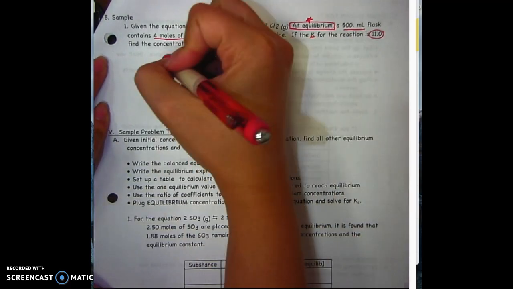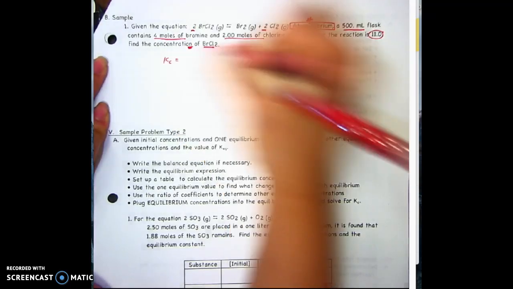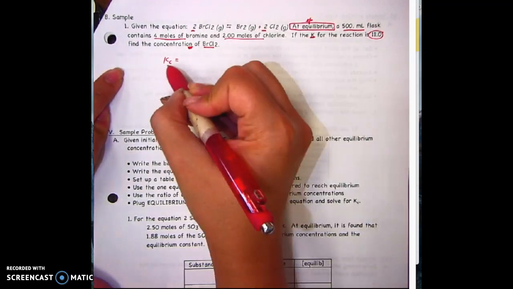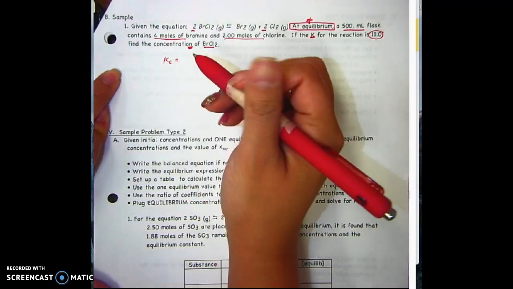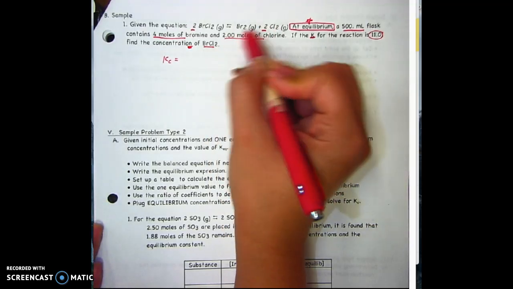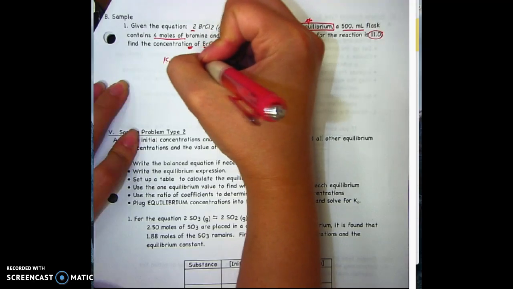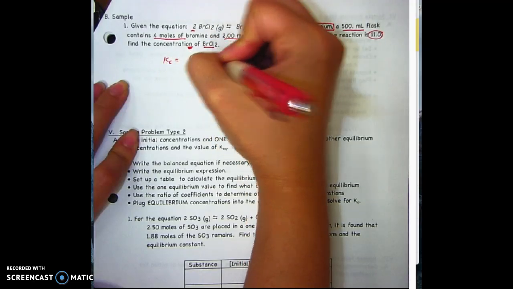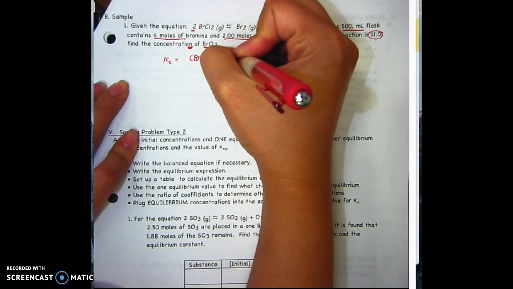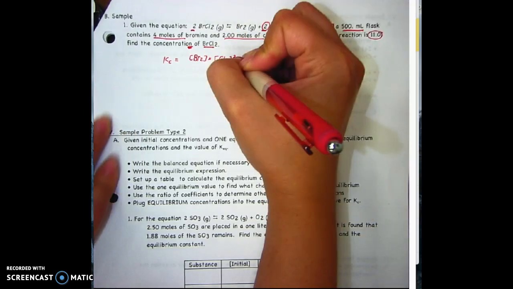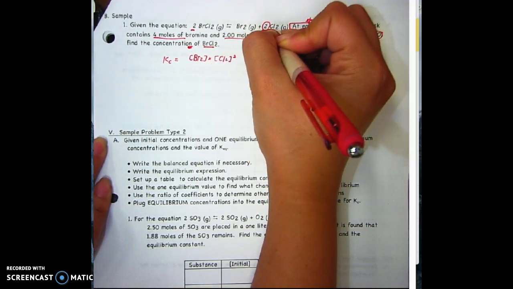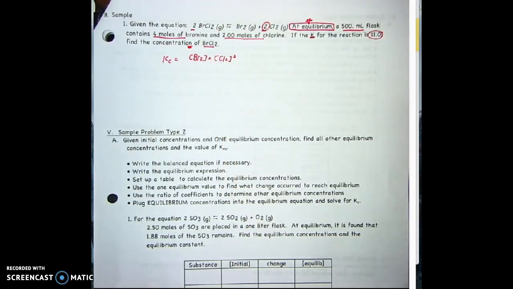We know that our equilibrium expression, Kc, everything is at equilibrium, which is why I'm using K. It's the products divided by the reactants, so we have bromine times chlorine, and I put the 2 here, that turns into an exponent because of the coefficient of 2.